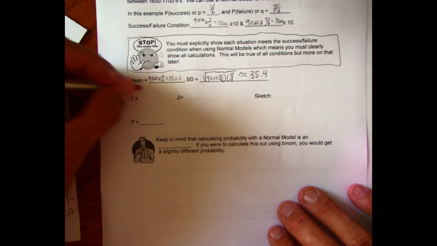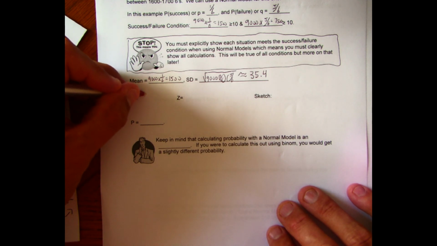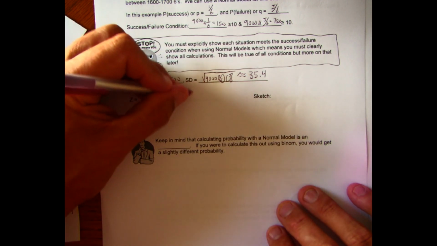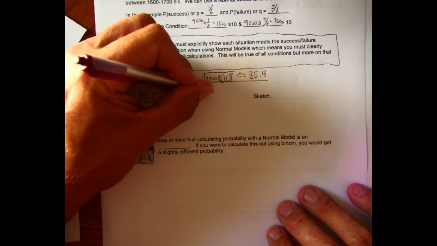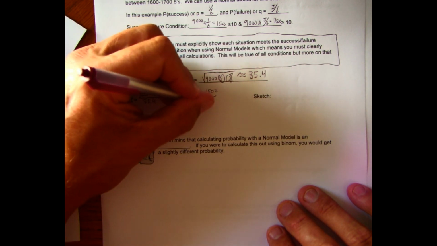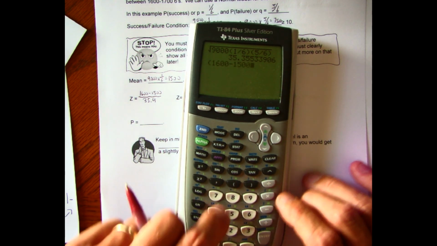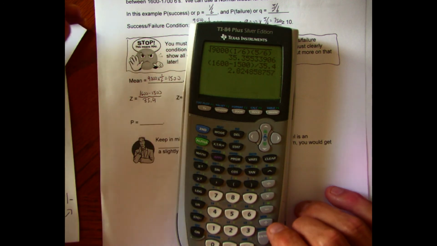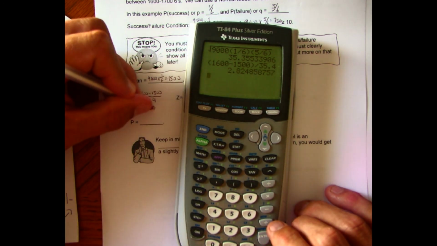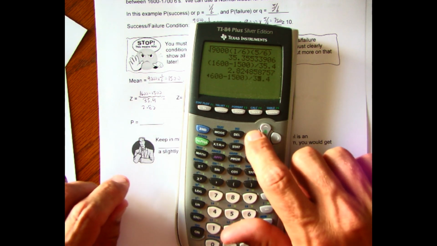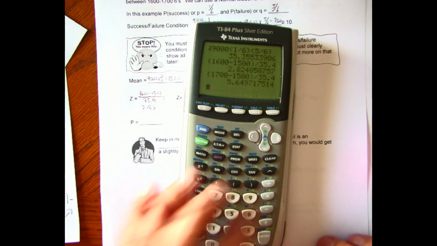Okay, so in this case, we want to know, let's see, we would get two z-scores, one for 1,600, so we would do 1,600 minus 1,500 over 35.4, and we would do 1,700 minus 1,500 over 35.4. So let's see what the z-scores come out to. 1,600 minus 1,500, and that's 2.82. And then we'll just do 1,700 here, and that's going to come out to 5.65.